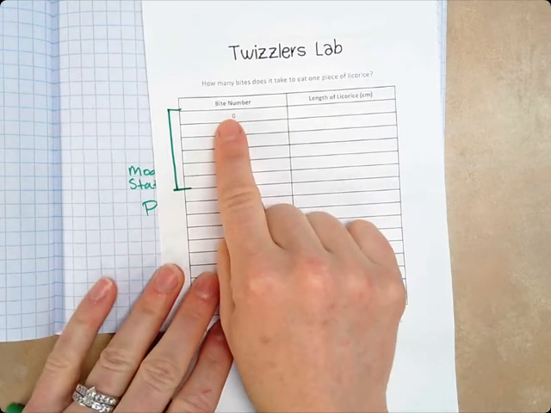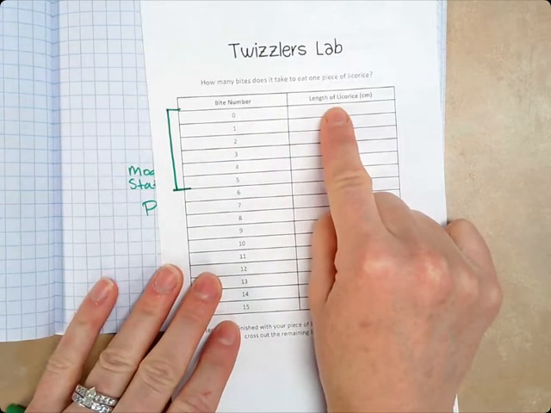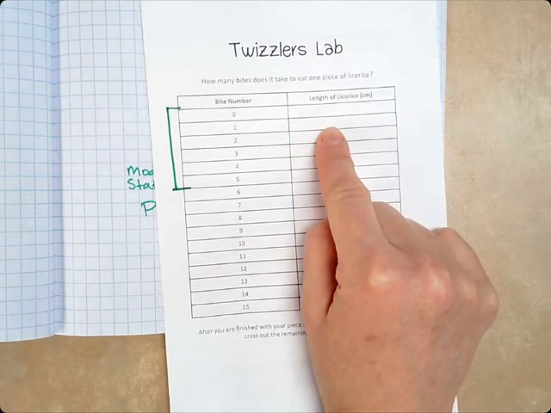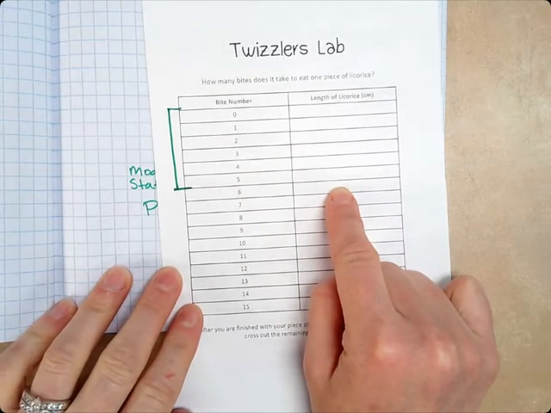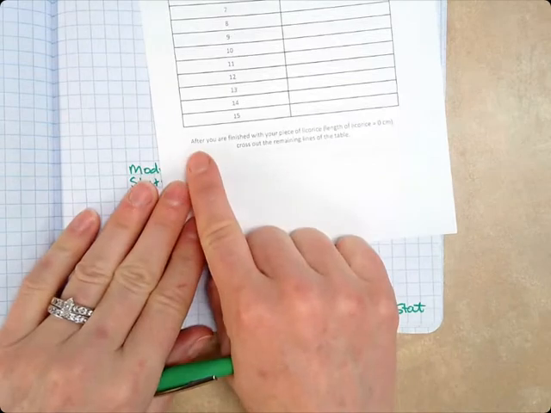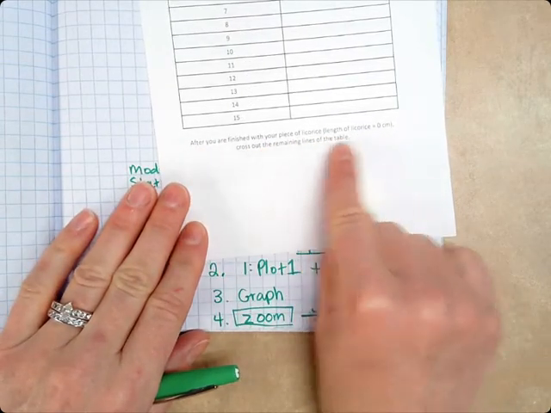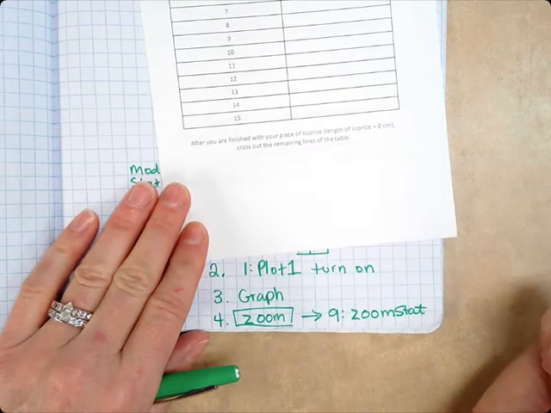So you start out with bite number 0, and then you measure it. So after 1 bite, you measure it again. And you're measuring what's left of your licorice. Do at least 5. You can do more if you want. And then after you're finished with your piece of licorice, the length of your licorice equals 0. Cross out the remaining lines of your table.